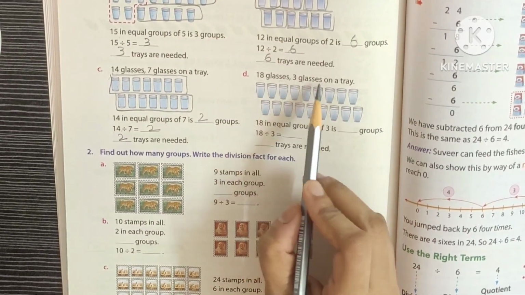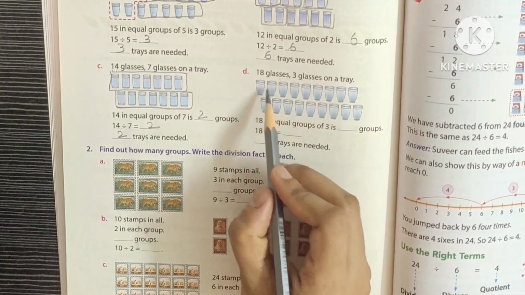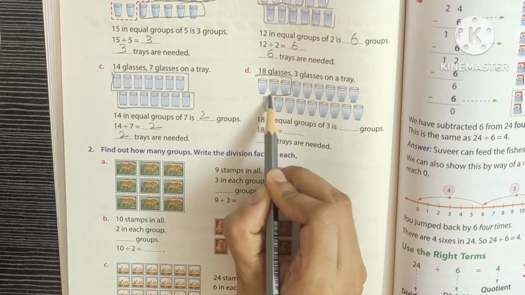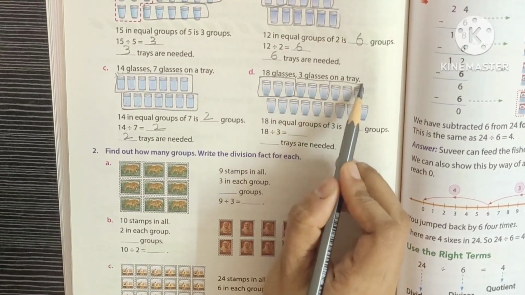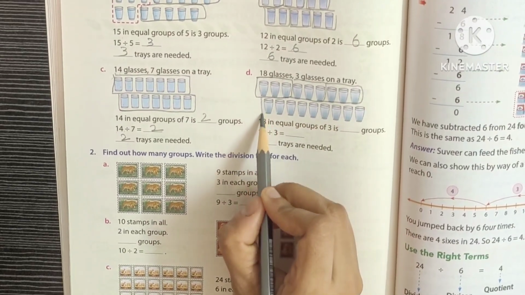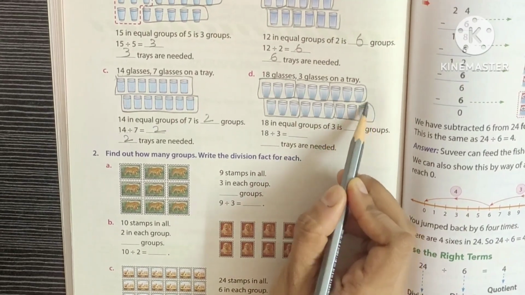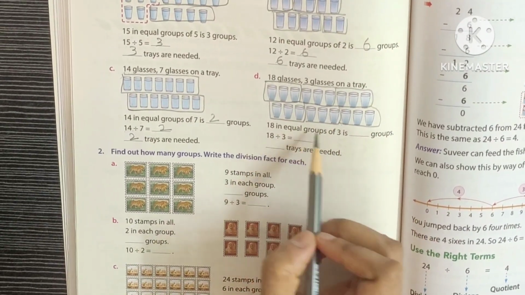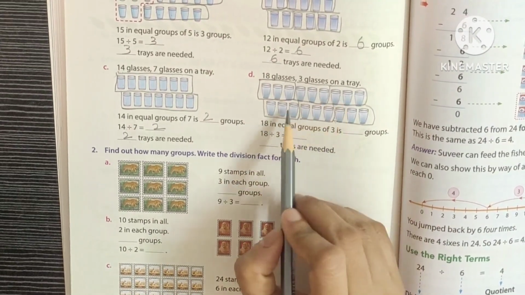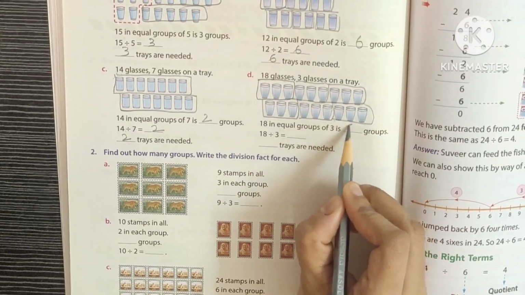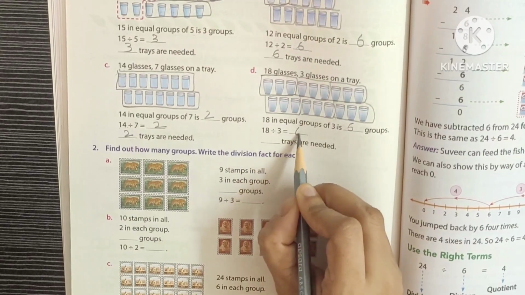18 glasses, 3 glasses on a tray. 1, 2, 3. 1, 2, 3. 18 in equal groups of 3 is dash groups. 1, 2, 3, 4, 5, 6. 6. 18 divided by 3 is 6.